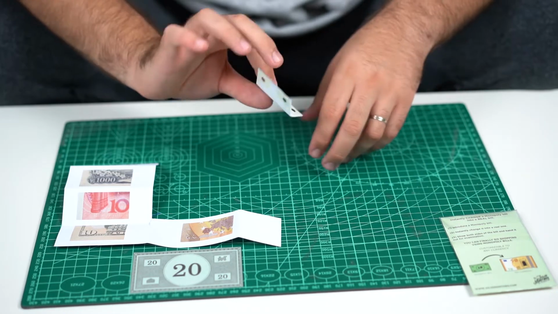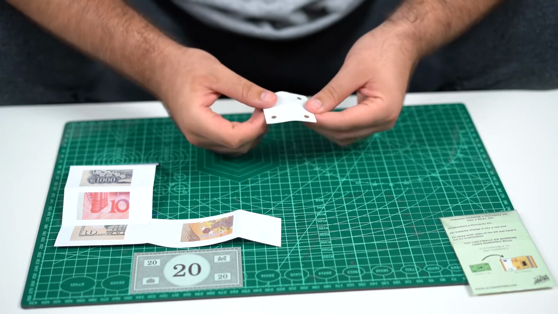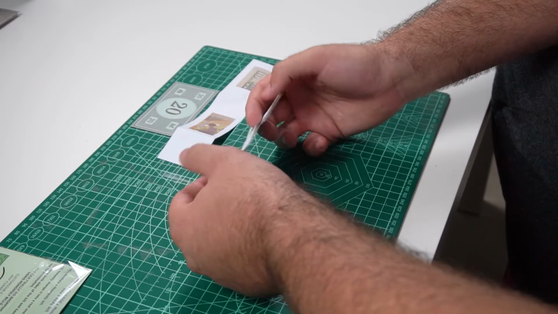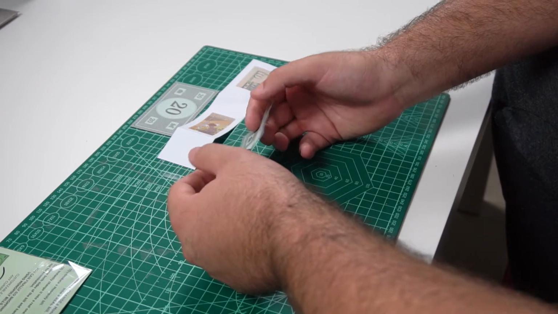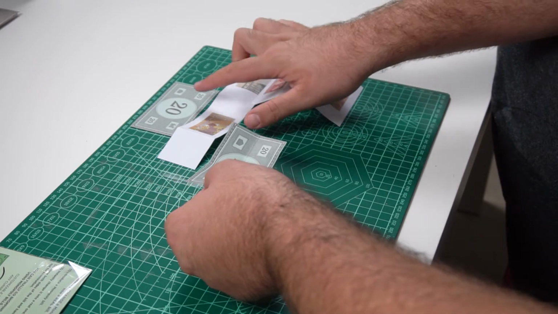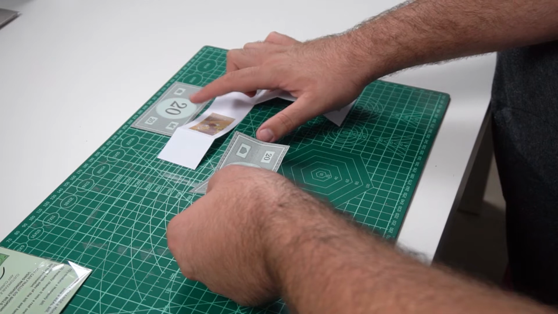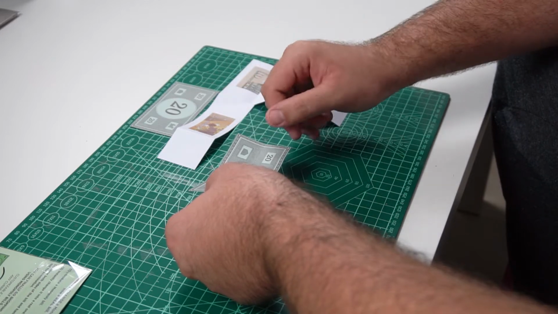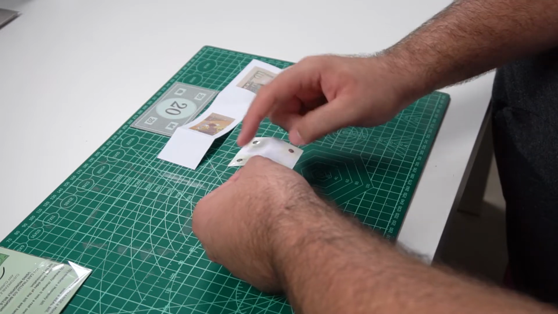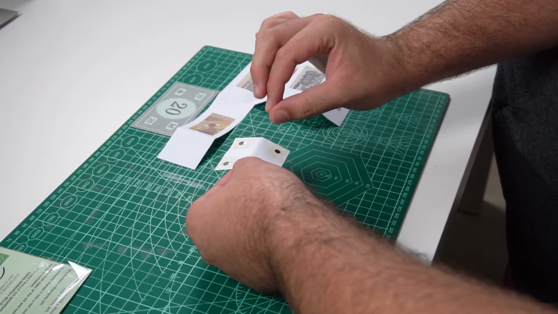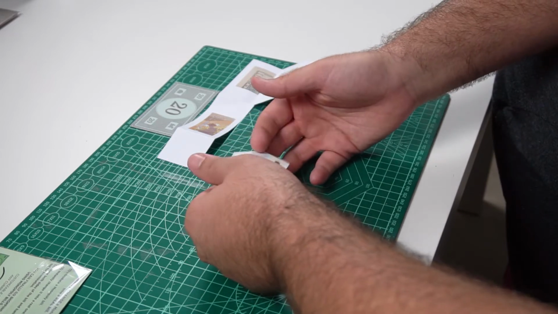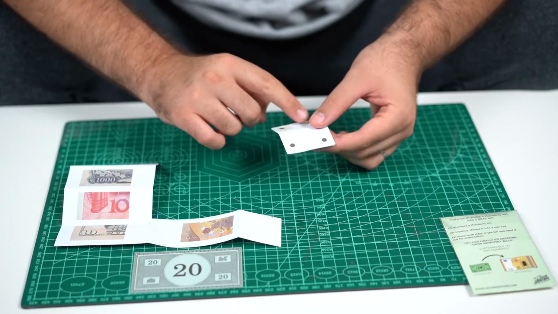Then, this is all of the things that you are going to receive. This is a gimmick. So you can see, it is a Monopoly bill, the exact same Monopoly bill as the normal one, but it has some magnets which are placed in very specific places just to close like this, all the way.